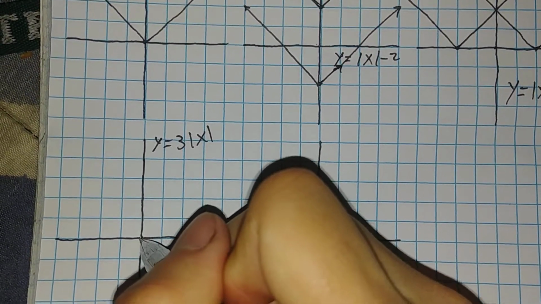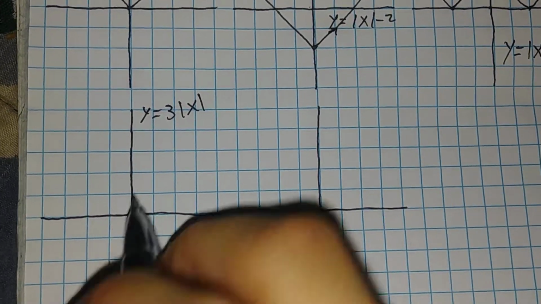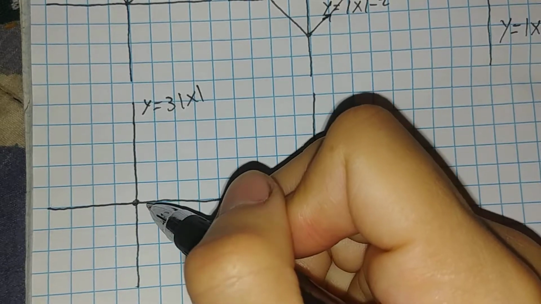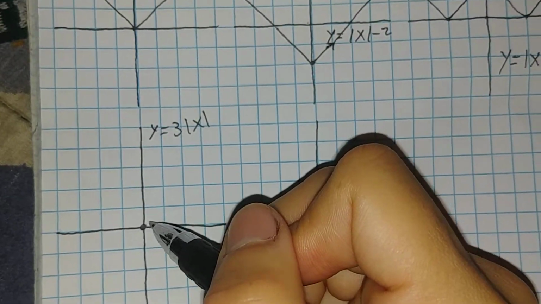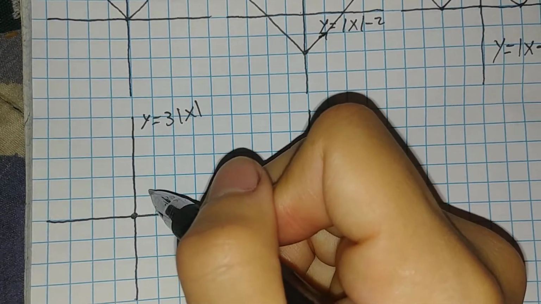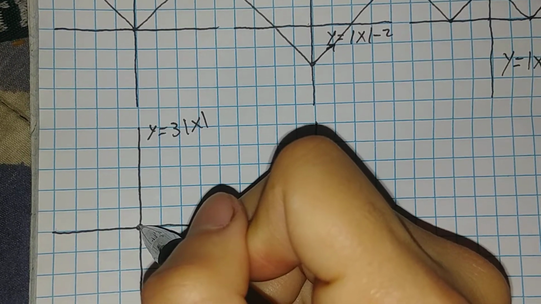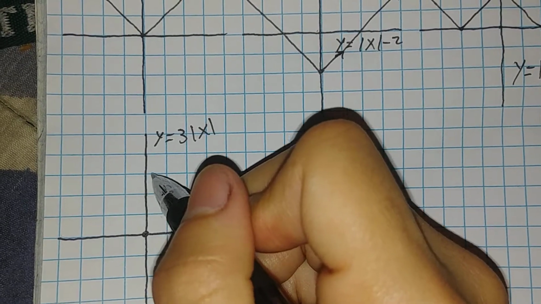So pretty much my graph, again, starting there, doesn't have any vertical shift. It also doesn't have any horizontal shift. So we start at the center, and it has a slope of 3 over 1. So it goes up 3 and over 1.